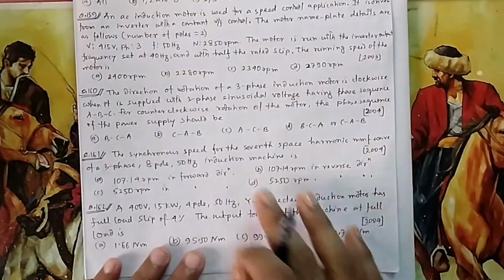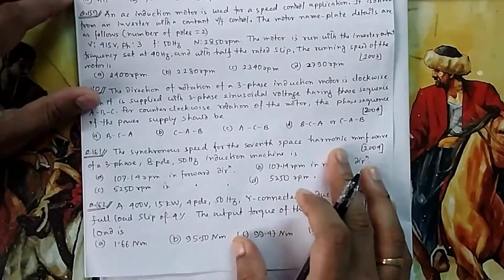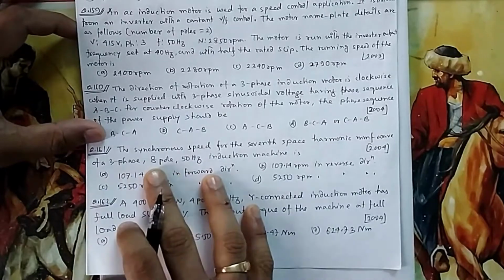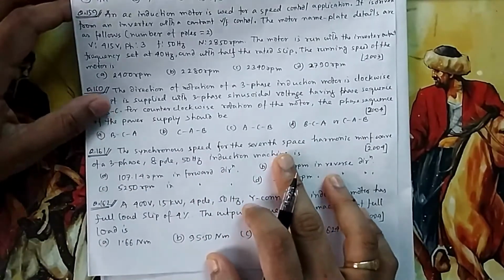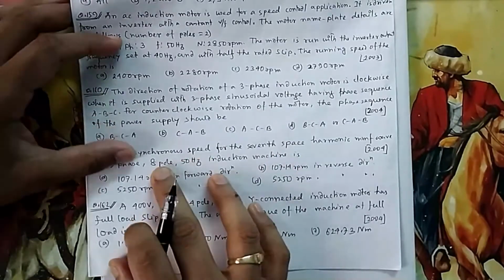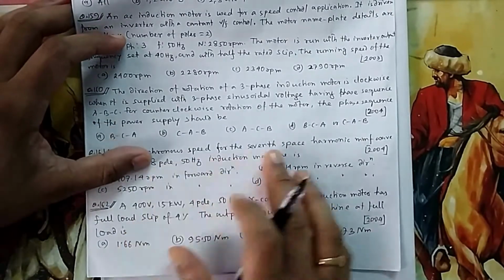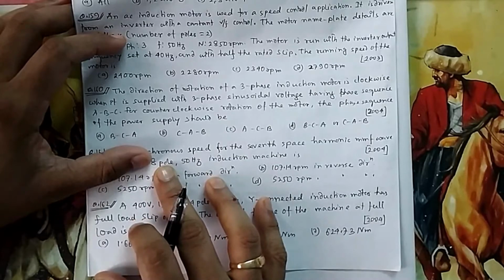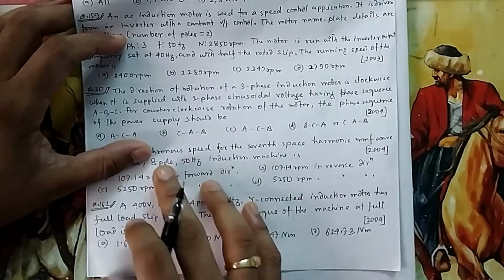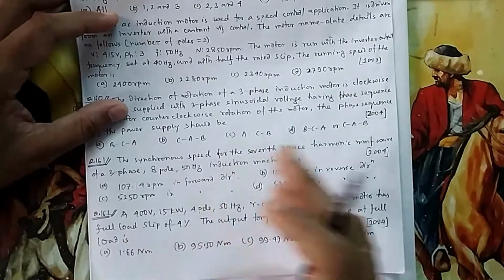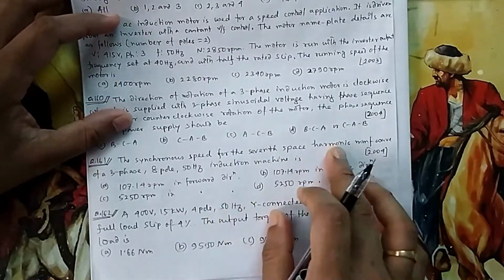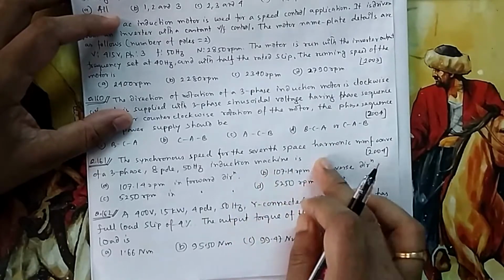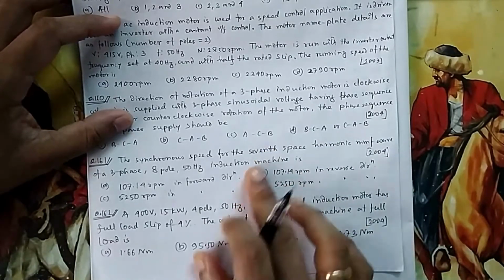The synchronous speed of a 7th space harmonic MMF wave of a 3 phase, 8 pole, 50 Hz induction motor. Okay, so there are 5th harmonic and 7th harmonic. For the fundamental, if there are 8 poles, then for the 5th harmonic it will be 5 times this, and for the 7th harmonic it will be 7 into 8 poles, because it is rotating 7 times faster. What is the meaning of harmonic?